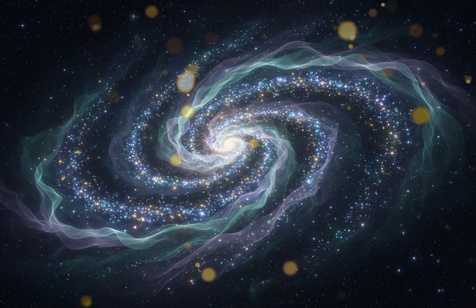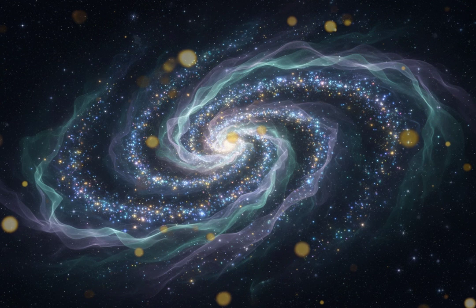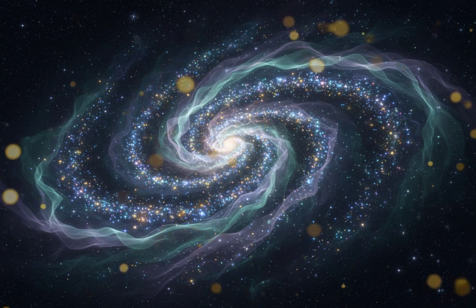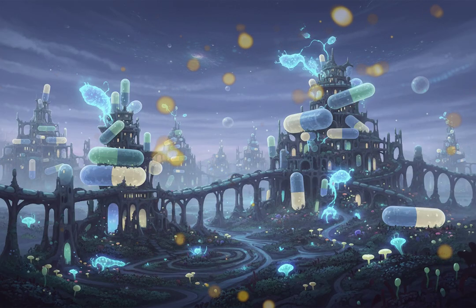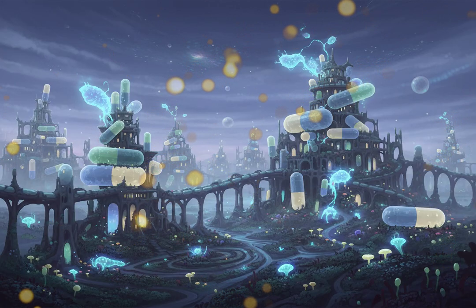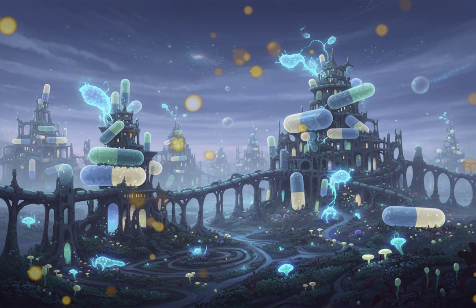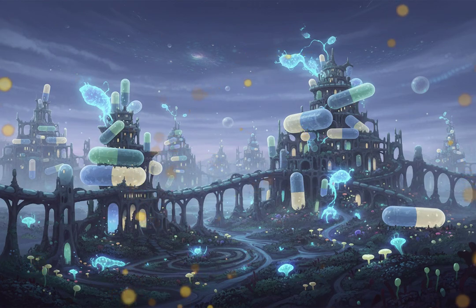The choices we make today will shape the future of medicine, agriculture, and public health, guiding us toward a horizon where antibiotic resistance is no longer a looming threat but a challenge we have collectively overcome.